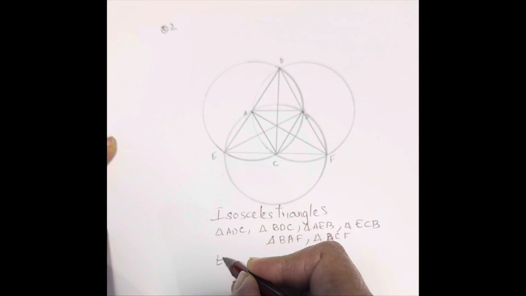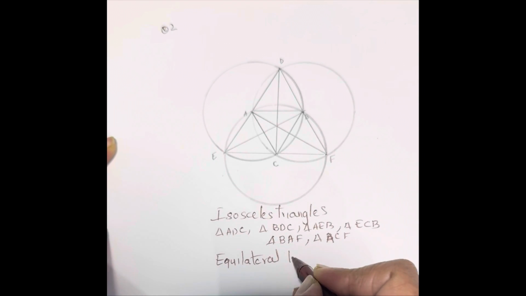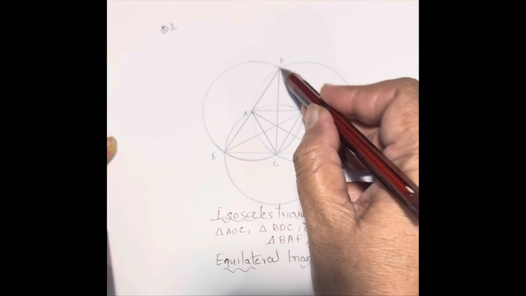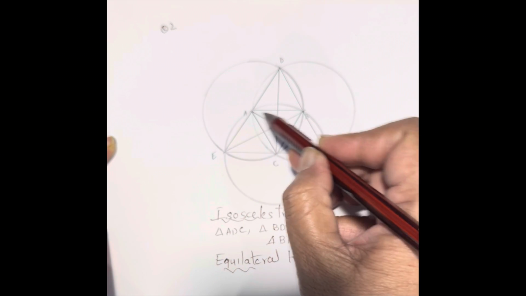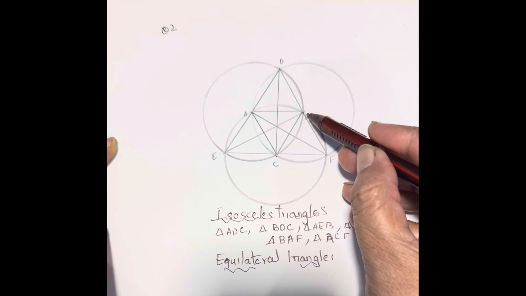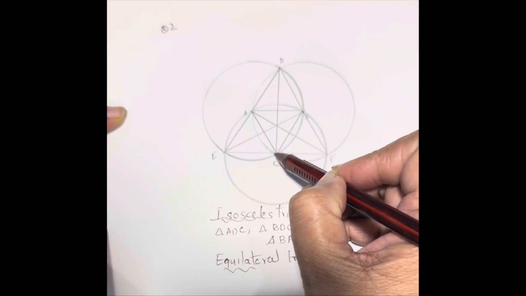Now the equilateral triangles. The equilateral triangles formed are these ones: ADB, ABC, then AEC, ABC, then BCF. So this is actually repeated, the center one.